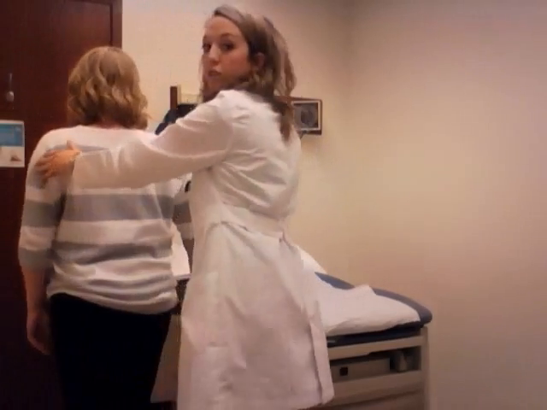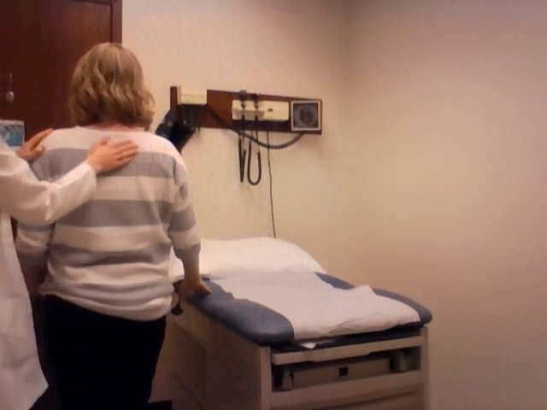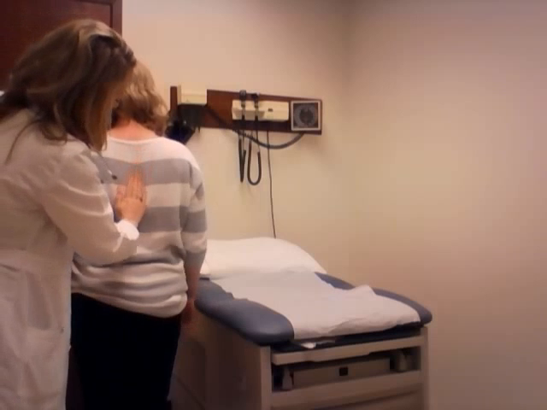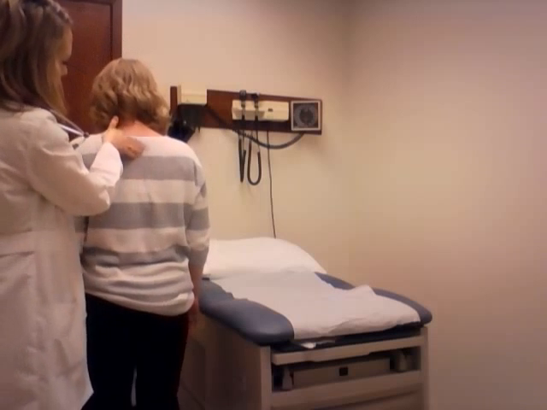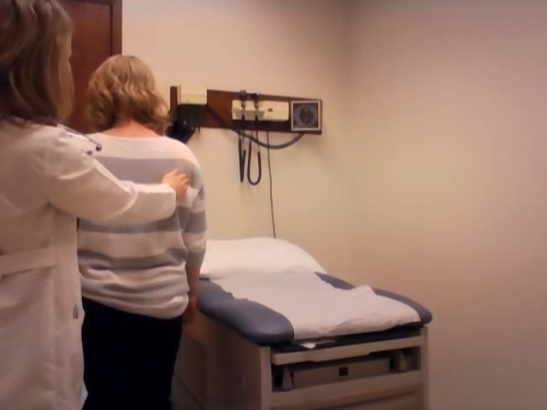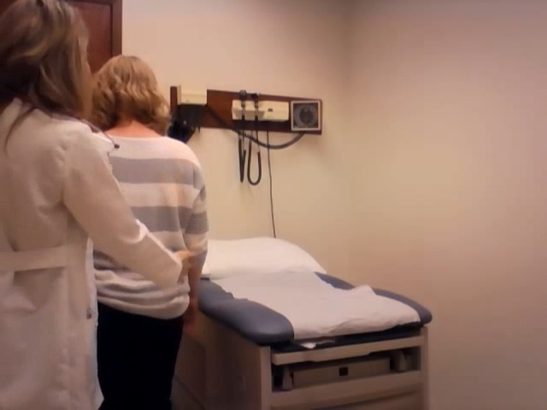Okay, I'm going to have you stand up. I'm going to actually have you turn this way. Let's see if I can get on the side of you. I'm looking at her back. I'm kind of feeling along her back, along the spine. It's making sure everything is nice and straight. I'm looking at her shoulders to make sure they're symmetrical and her hips are in alignment and everything looks good.